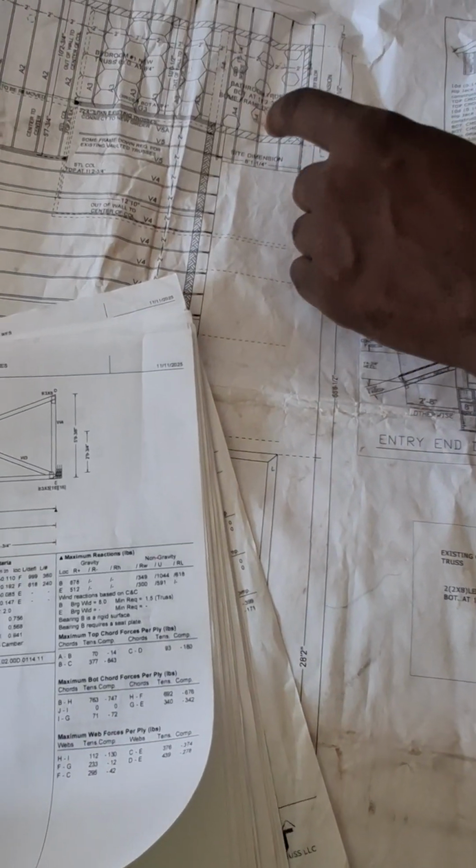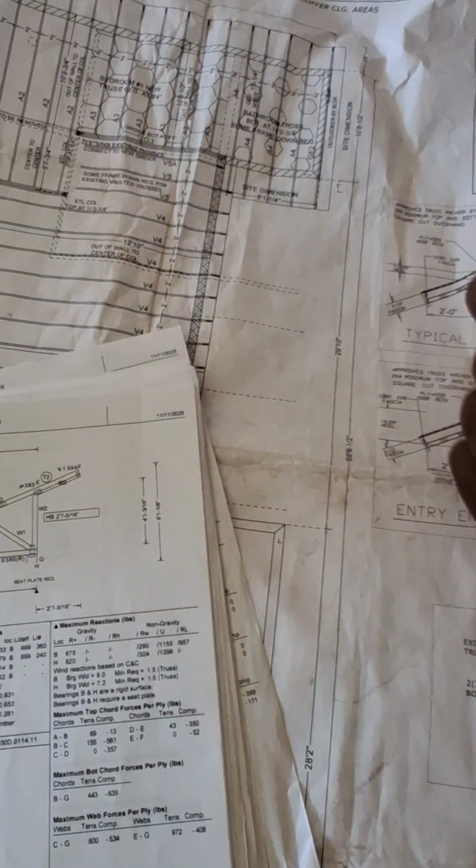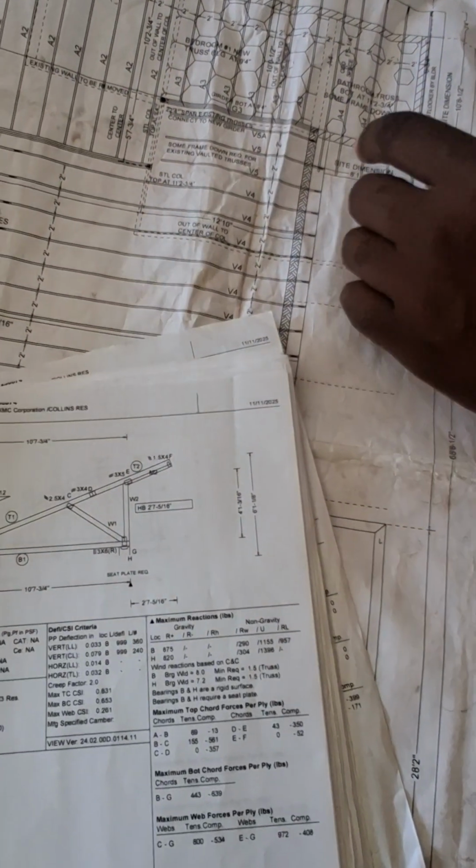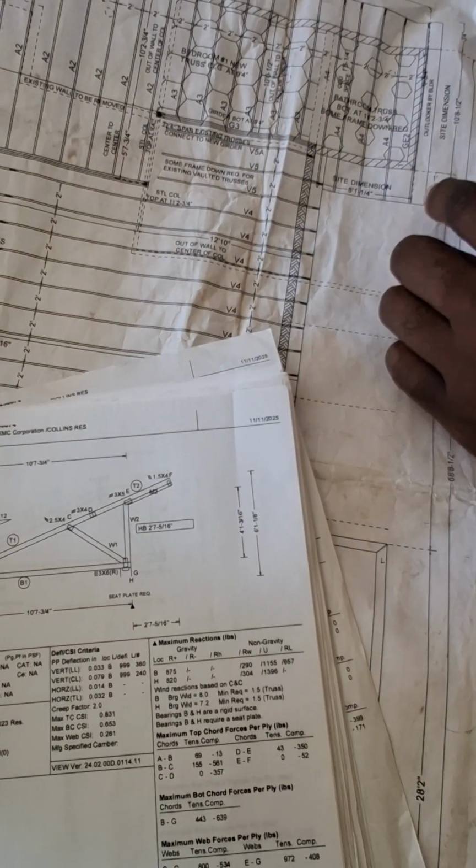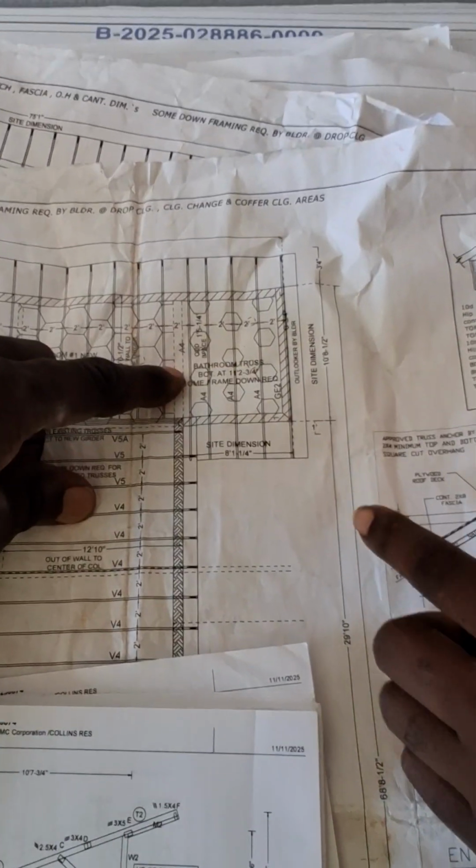So let's go to see how many A4s we have. 1, 2, 3. Okay, let's see what they got. Check again. Hold on. 1, 2, 3, 4. There you go. How many are we supposed to have? 4. All right. So we have those.